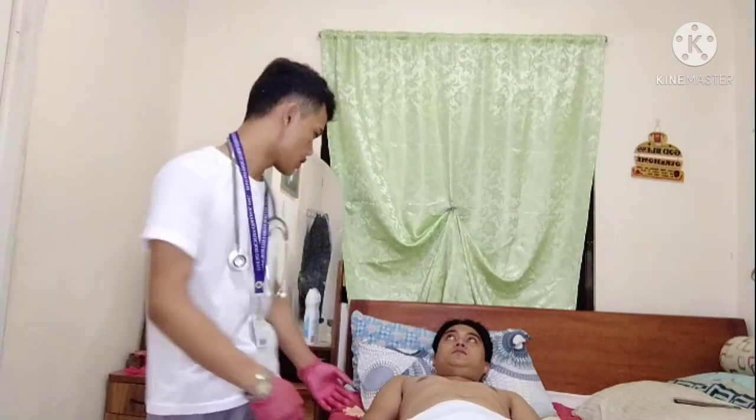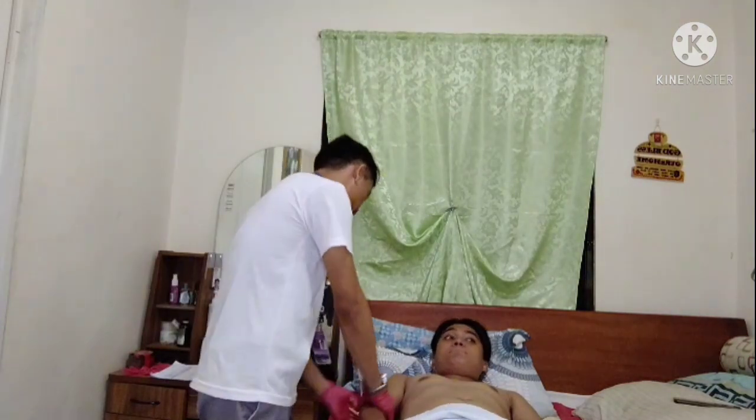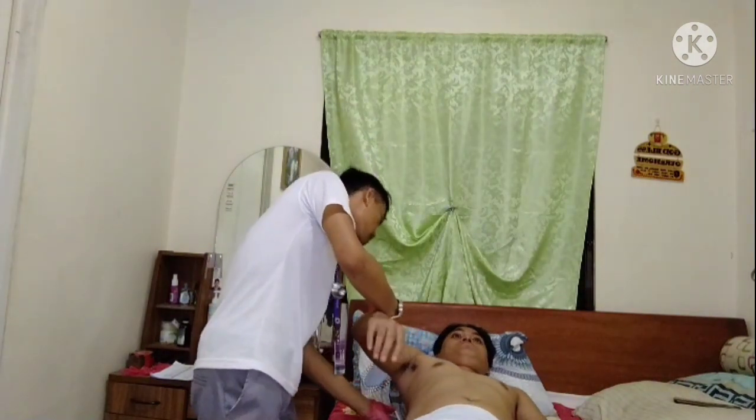Palpate the kidneys. So the rationale for palpating the kidney is to provide the client comfort and at the same time give us easy access in palpating the kidney and observe for any tenderness or masses for both left and right kidneys. So in performing that, we need to place our left hand on the right posterior flank to provide support.